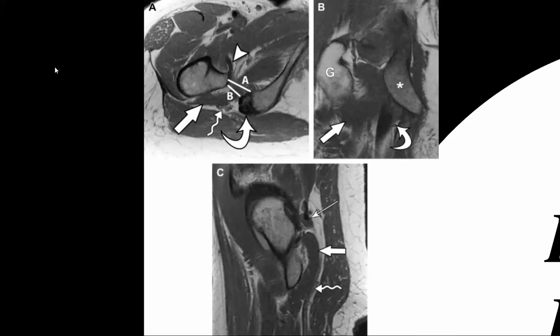Let's start with this 54-year-old who has a normal quadratus femoris muscle. This is the ischiofemoral corridor. These are the measurements between the lesser trochanter and the ischial tuberosity, A and B, and they appear entirely normal.